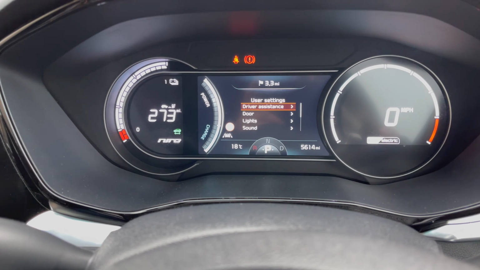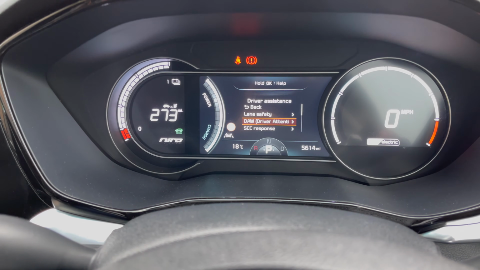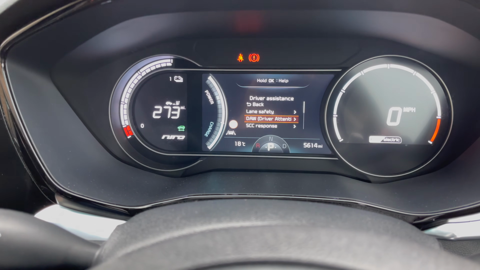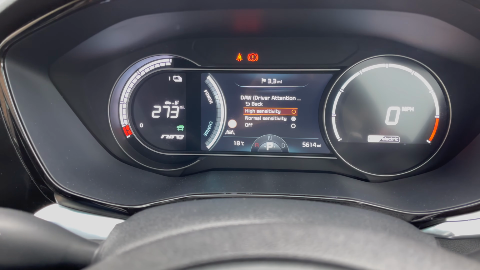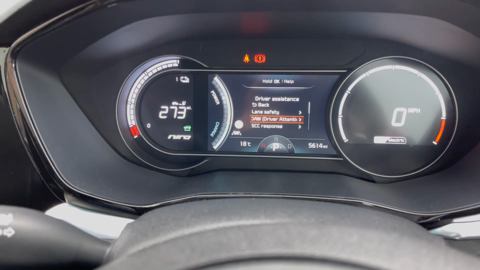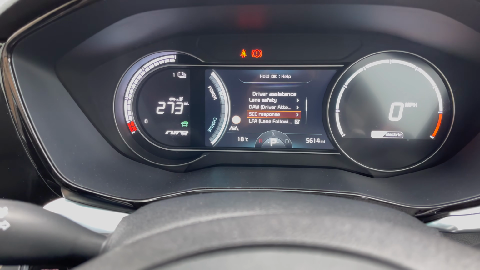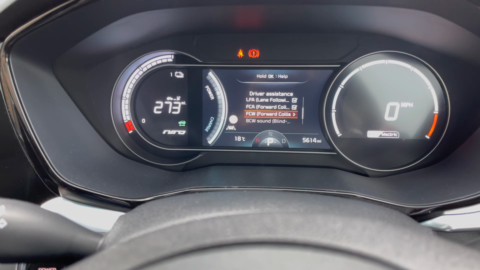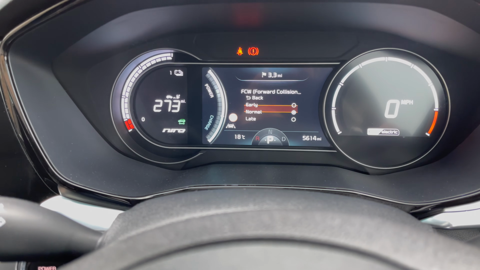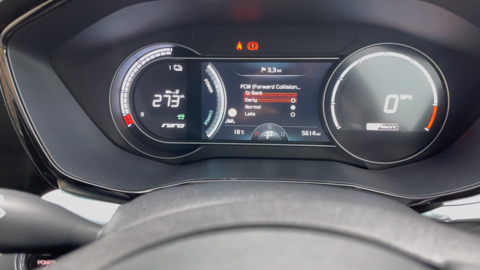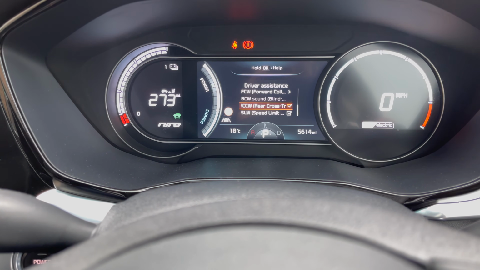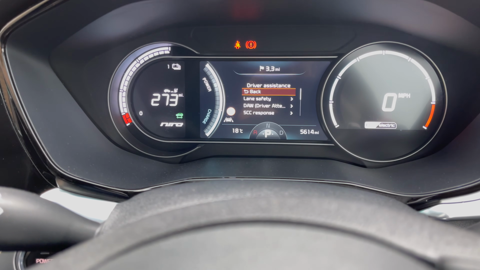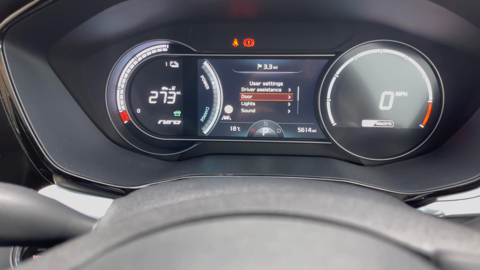So if I scroll in a bit more here, I can then use the buttons to turn the lane safety on and off, the lane departure warning, the driver assistance. So I want it high sensitivity with the driver attention settings, the response, your lane following, your forward collision warnings, how early do I want them or late, your rear cross traffic warnings, your speed limit warnings. So this is all in the binnacle, which is very unusual.